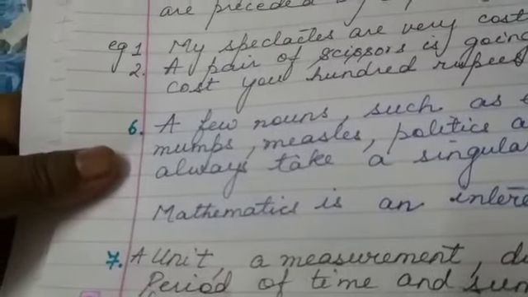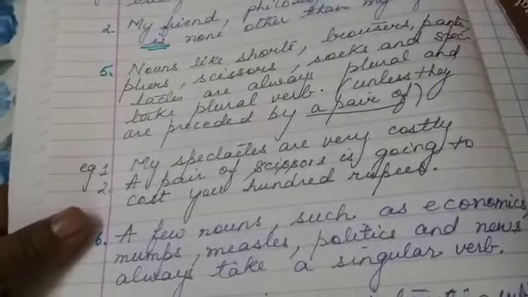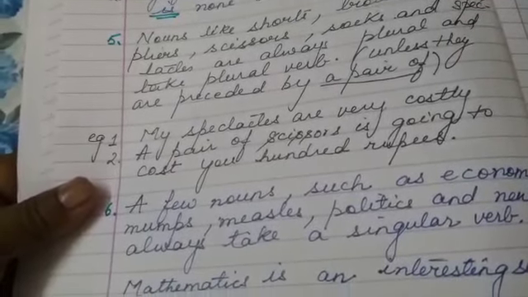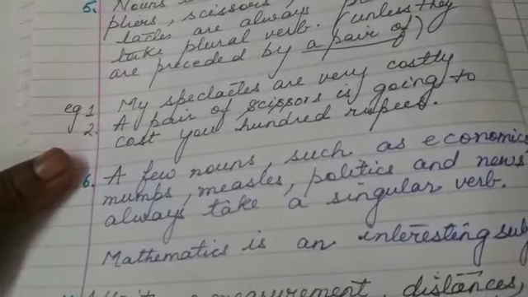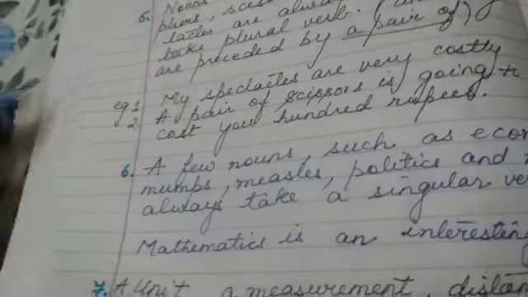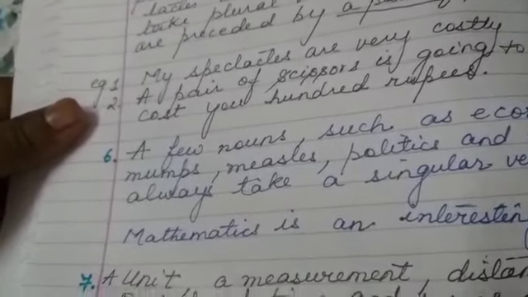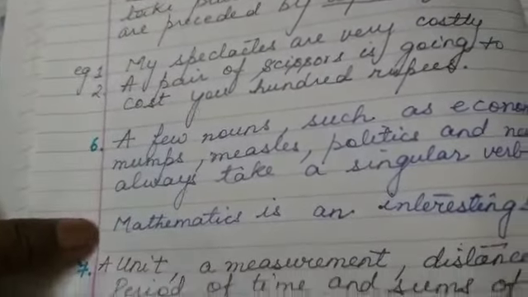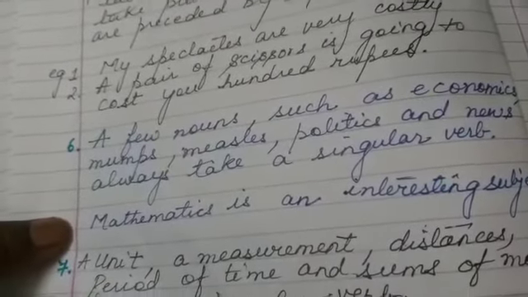Next rule is, a few nouns such as economics, mumps, measles, politics and news always take a singular verb, because we see there are many words which have an S but it is actually singular. So example is, mathematics is an interesting subject.